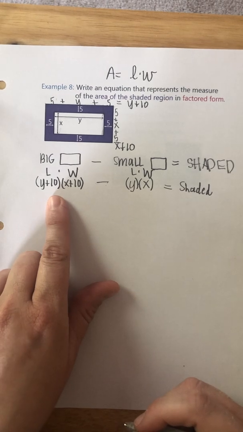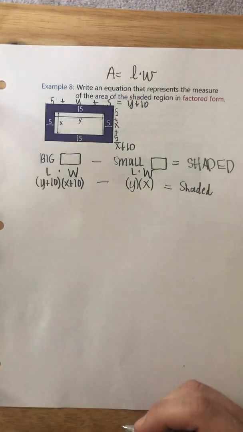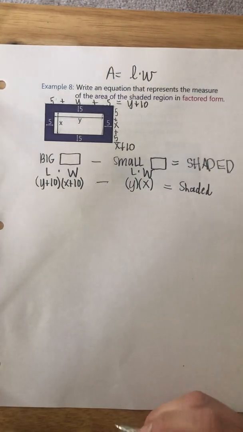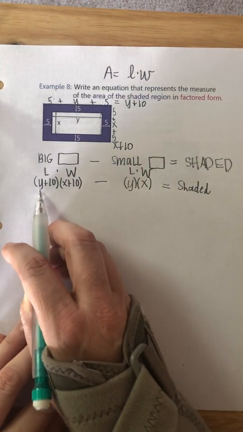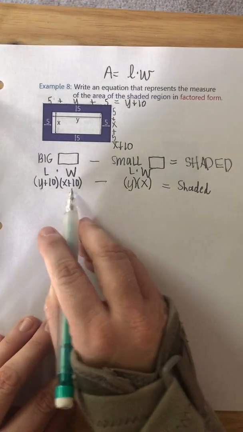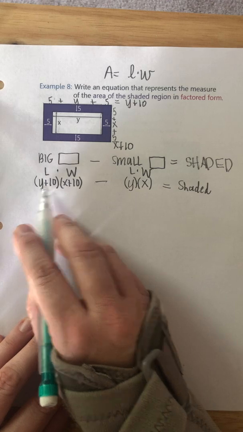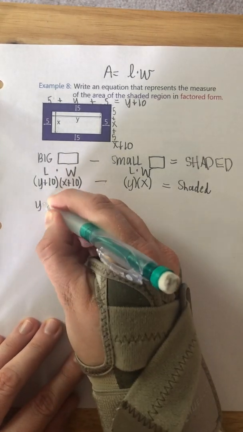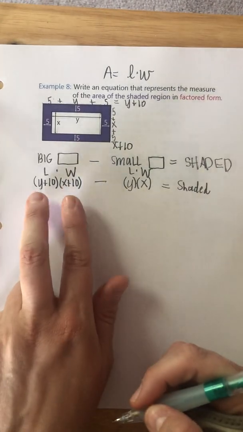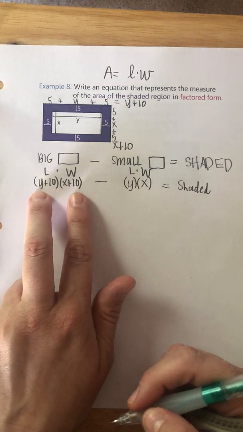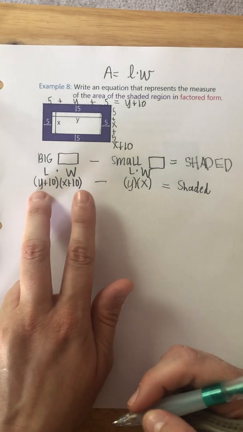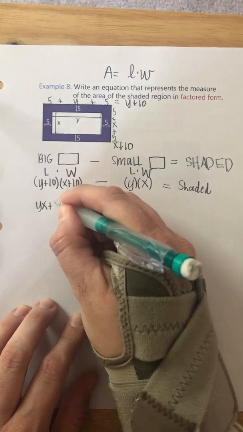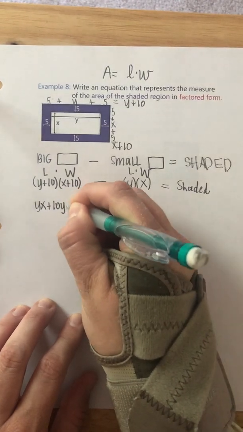All right, let's come back up to here where we have to FOIL. So remember, FOIL stands for first, outer, inner, last. So first, we're going to do the first term from each set of parentheses. So y times x is just yx. Then outer, we have to multiply the two outer terms. So we're going to multiply y times 10. So I'm going to write that as 10y.